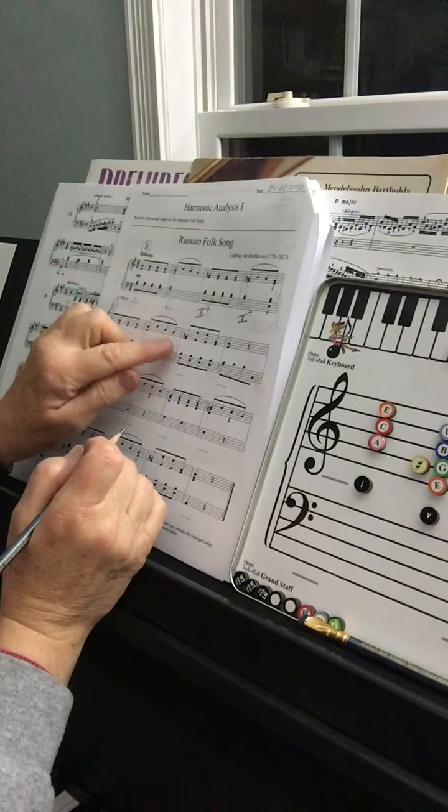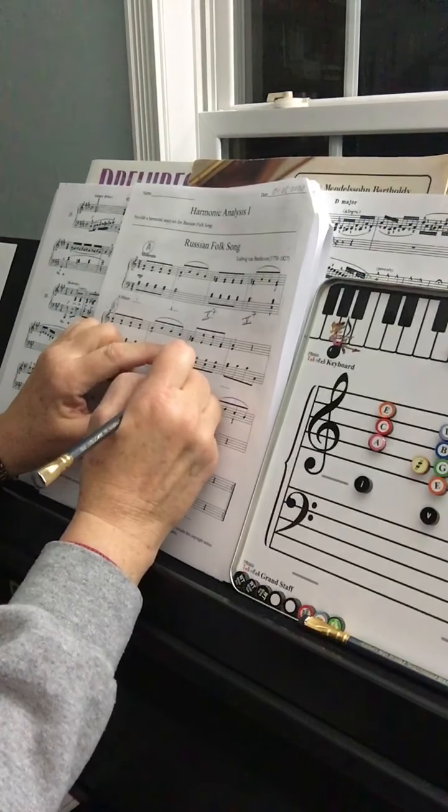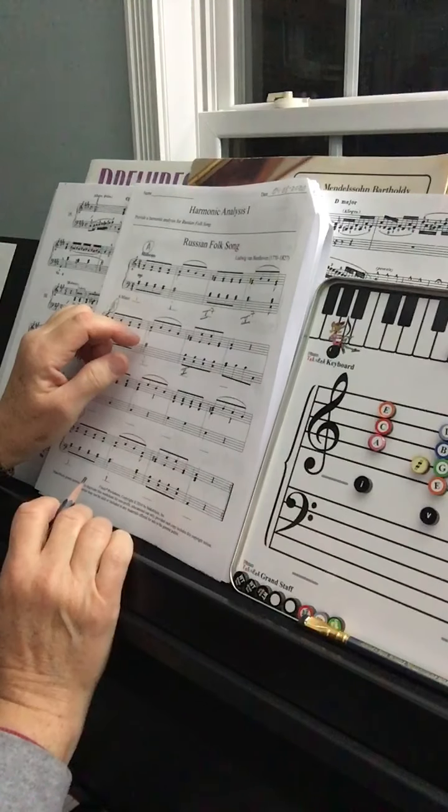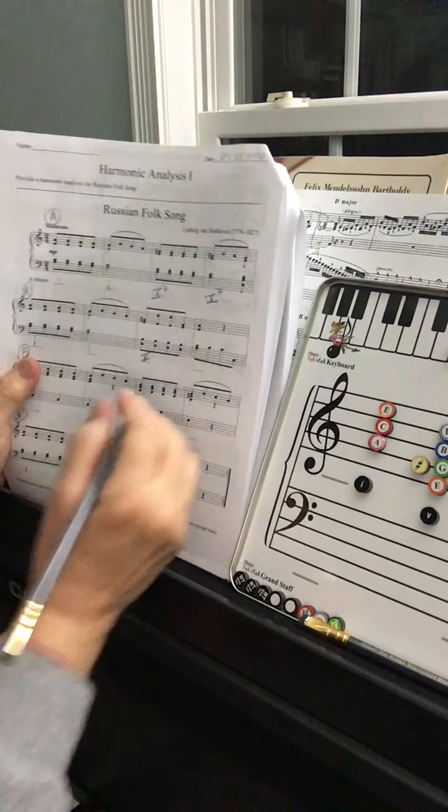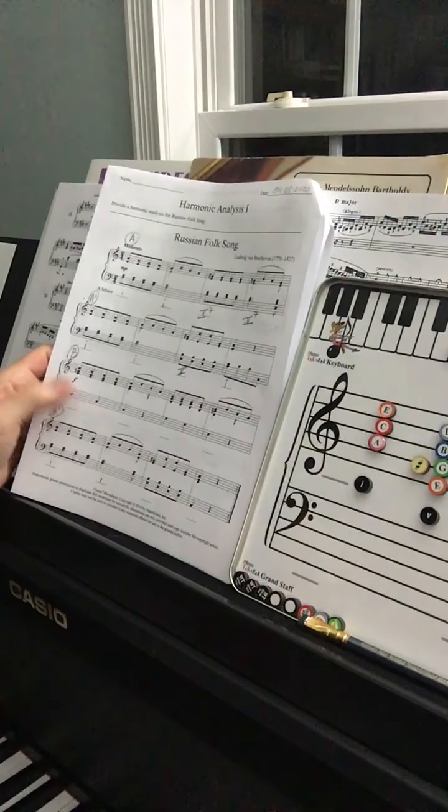This does not have a D, so it's E, G sharp, B. This is a plain old 5 chord. And then it resolves to A, C, E. This is another minor 1 chord.